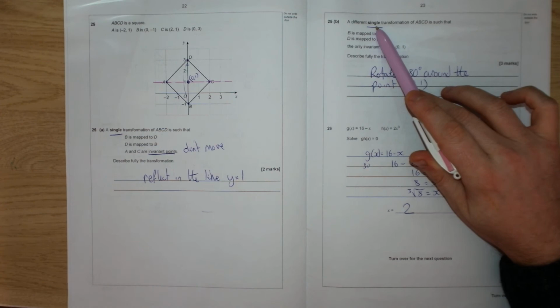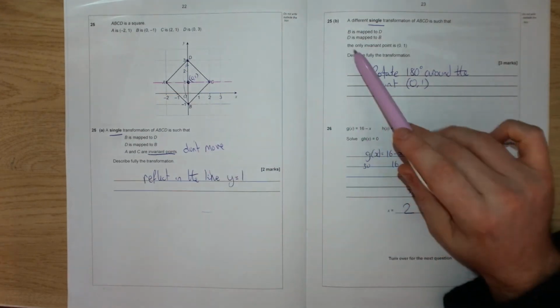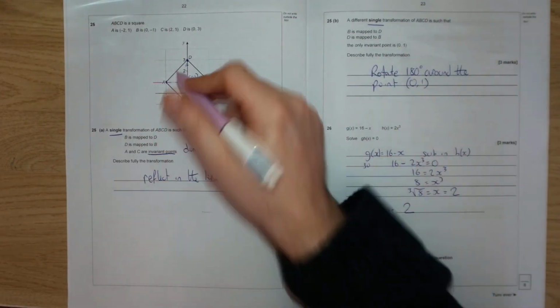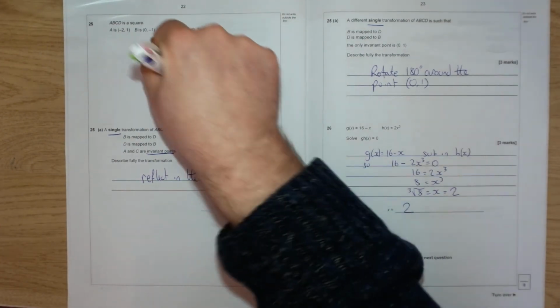A different single transformation is such that B is mapped to D, D is mapped to B. So these are still mapped onto each other, but this time the only invariant point is (0, 1). So it's this point here. So that means these points do move. So this time, if you've got one single fixed invariant point, it's more likely to be a rotation.